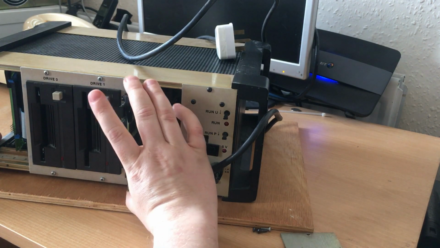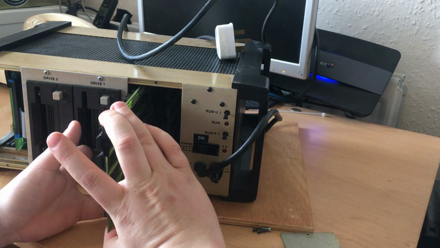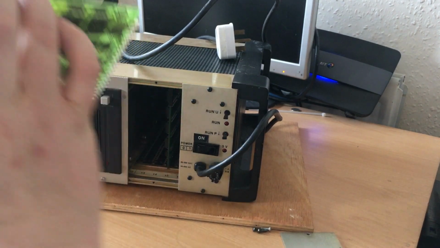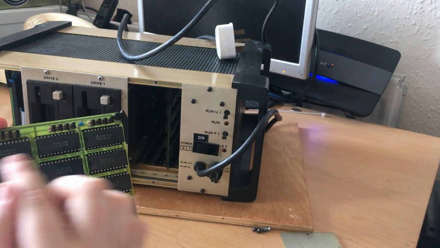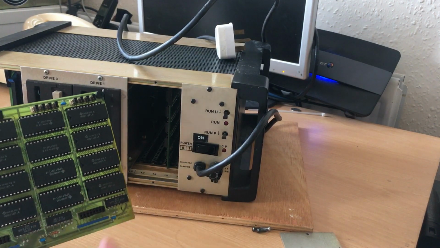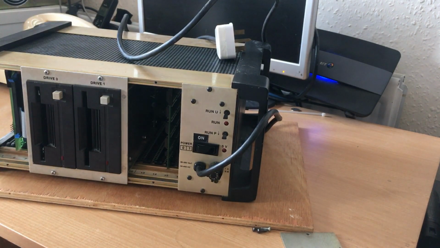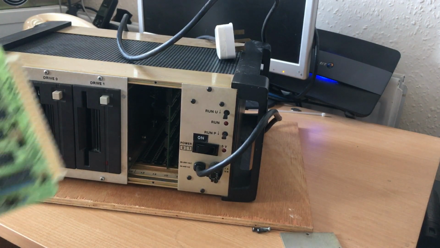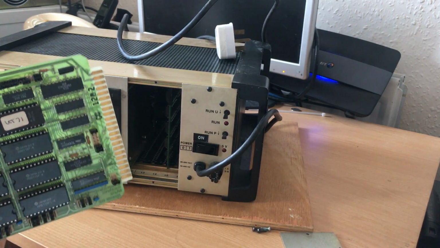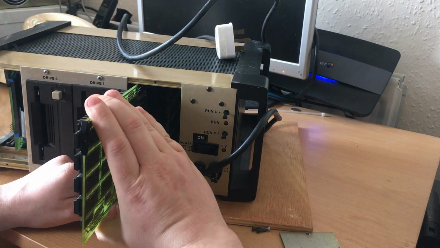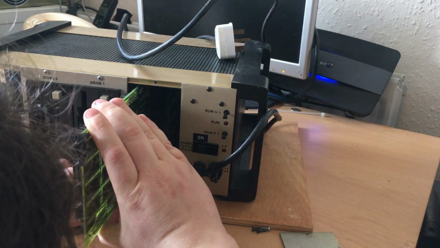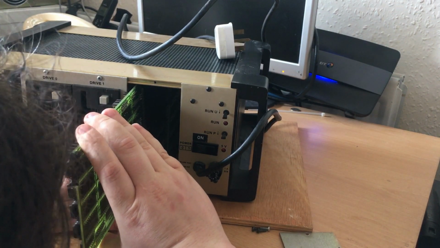So this card here is practically identical to the last one, except it seems that most of it is socketed and there are a lot more jumpers on it. So we have a whole array of 30 kilobytes of RAM plus the UT71, if I hold it up this way, the UT71 monitor ROM. And that is essentially the 4 boards that this machine consists of. There is very little else in it.